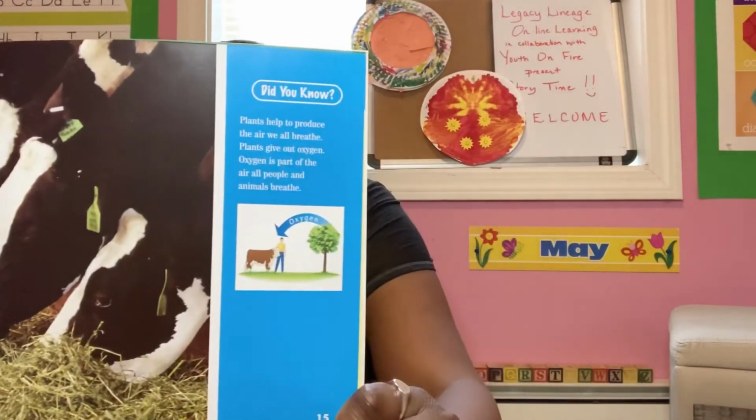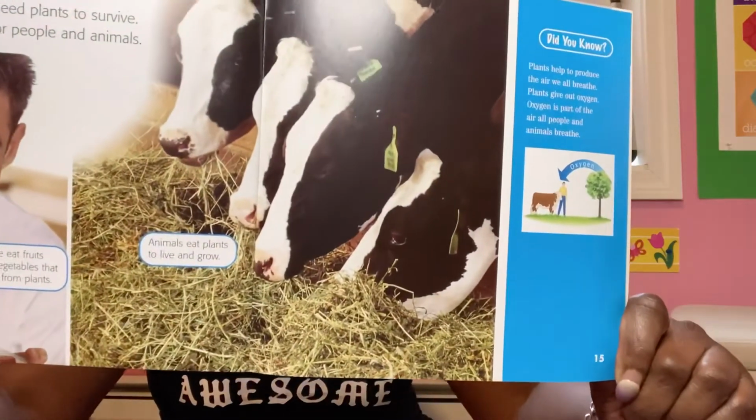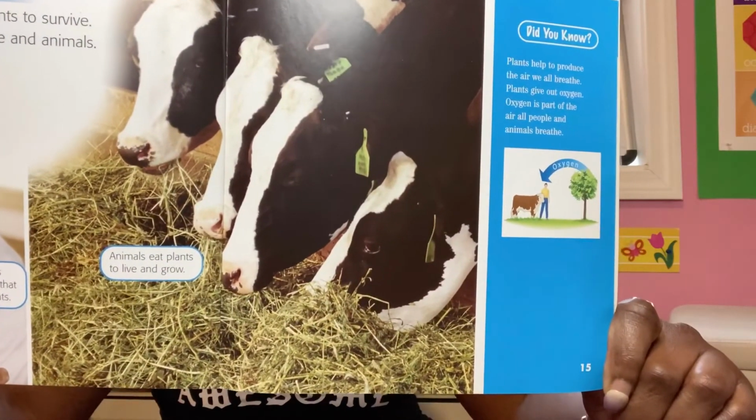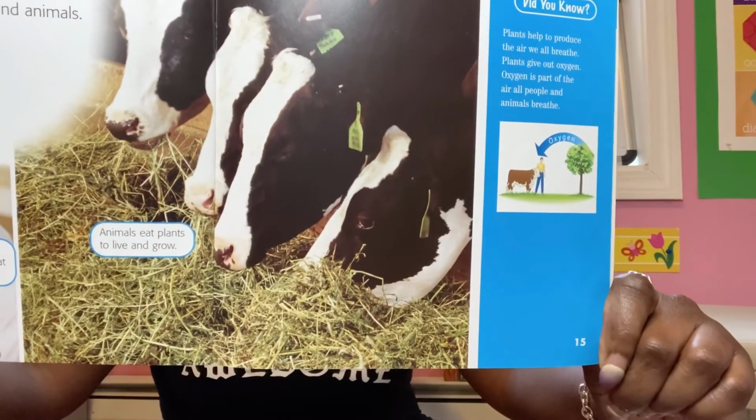There's a little did you know box. Let's find out. Did you know that plants help to produce the air we breathe? Plants give out oxygen, and oxygen is part of the air all people and animals breathe. Can you say oxygen? When I show you with the Hoberman sphere how to take in deep breath and blow it out, that's oxygen that we're breathing in.